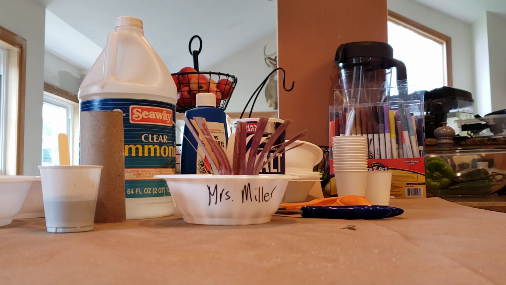Then you would come back to the measuring station and you would measure the following items to pour into your small cup. You would need a tablespoon of water, which is 15 milliliters.